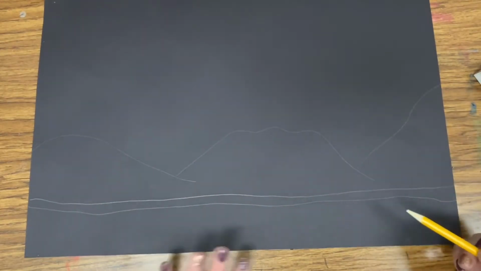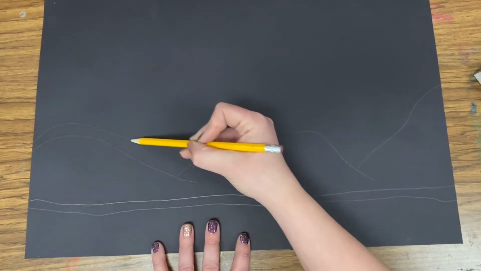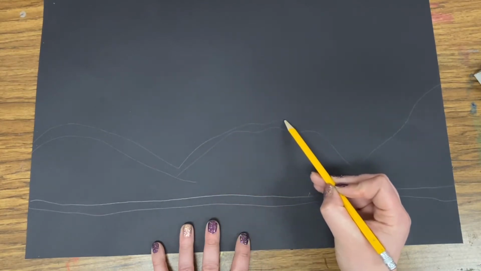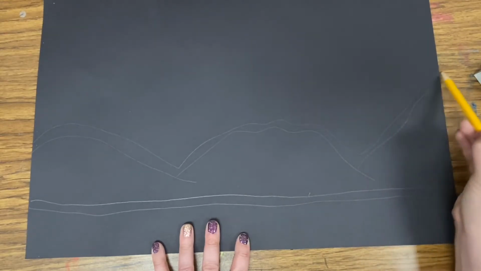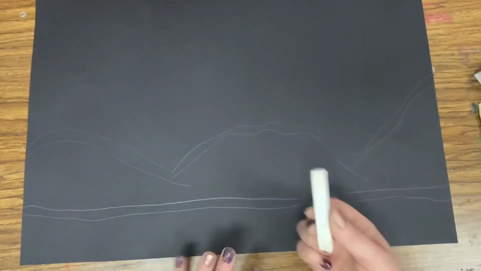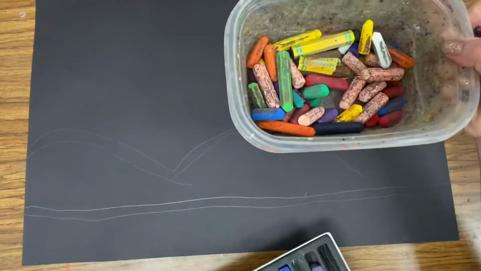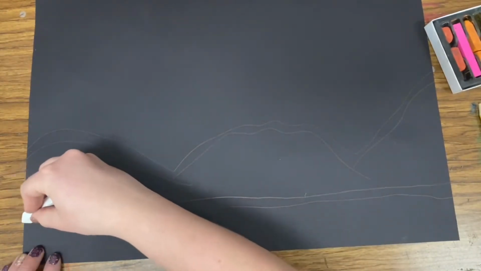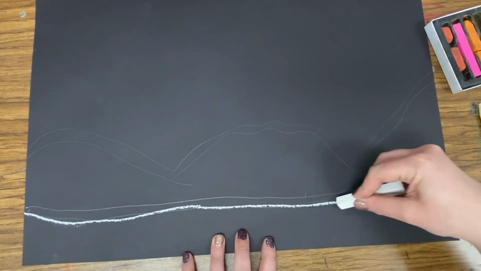I'm also going to draw a line parallel to where my mountains are, giving it a space between my mountains and my sky, which I'll talk about in a little bit. So I'm going to use a white piece of chalk, or you could use oil pastel. I'm going to take my white piece of chalk and trace over each of my pencil lines.